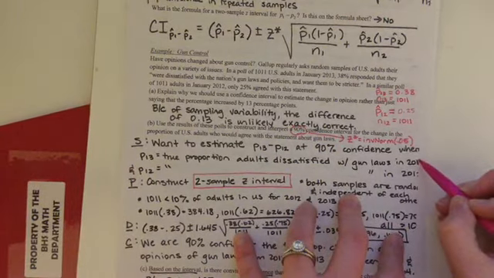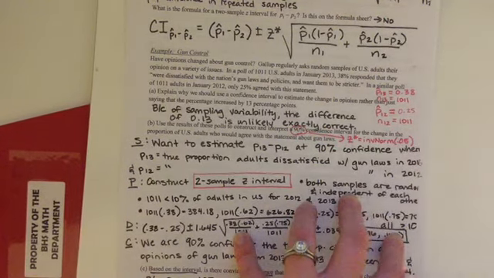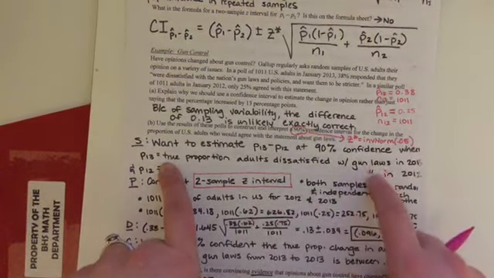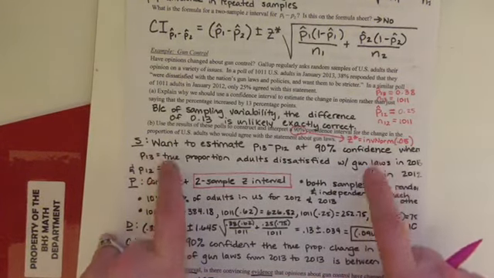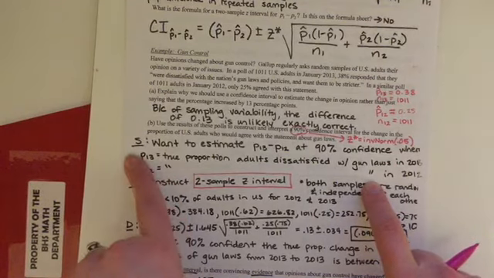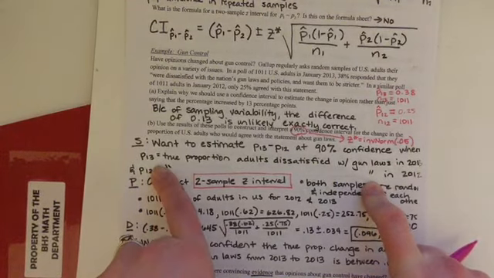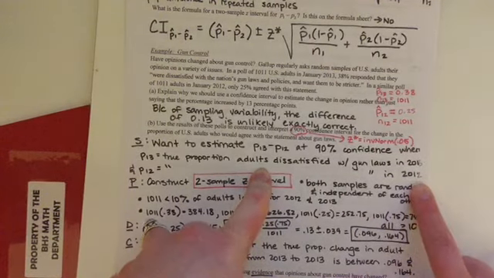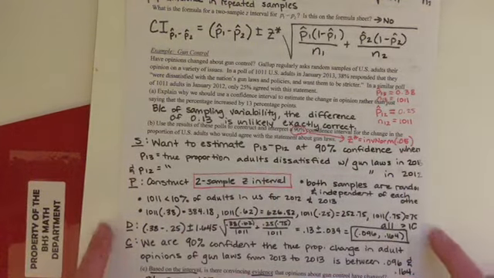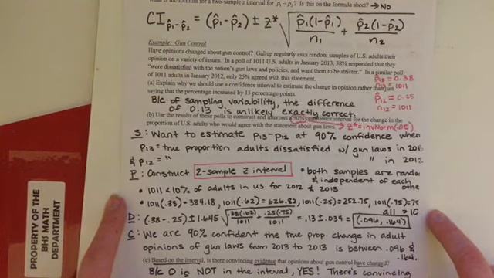So here, you can always just do the little quotes to say that this whole thing is the same. Okay, so as long as you write it once, you can do this. Another way to say it is like P13 and P12 are the true proportions of adults dissatisfied with gun laws in 2013 and 2012, respectively. Something like that. Okay, so it's everything we've been doing, just kind of doubled.